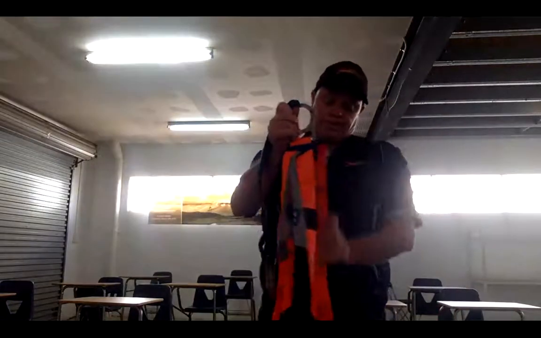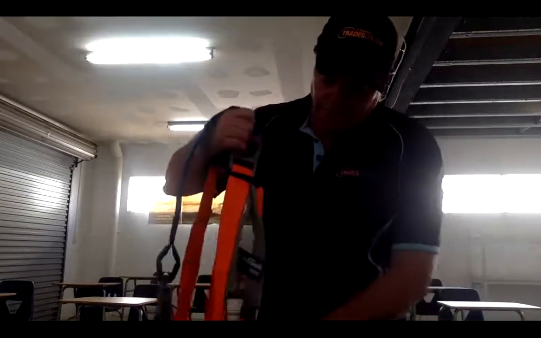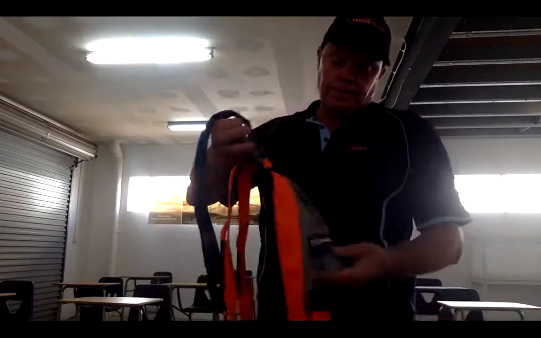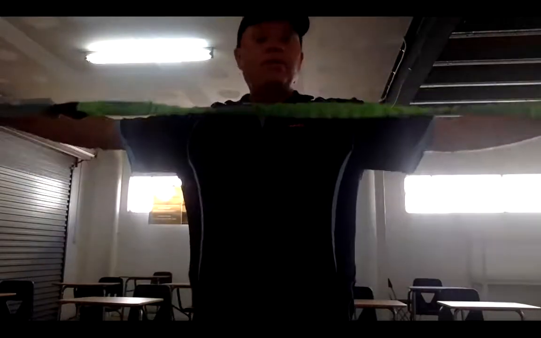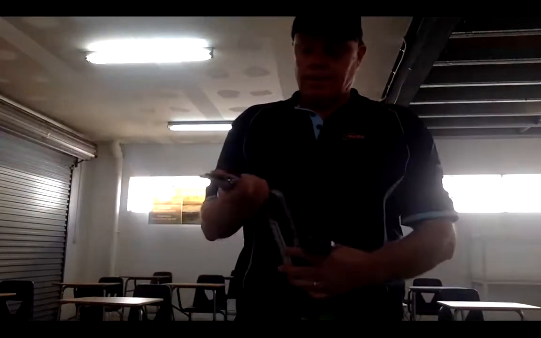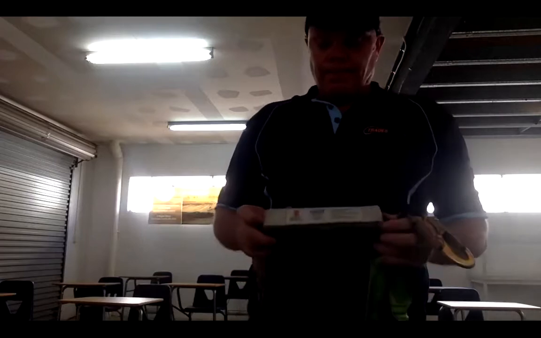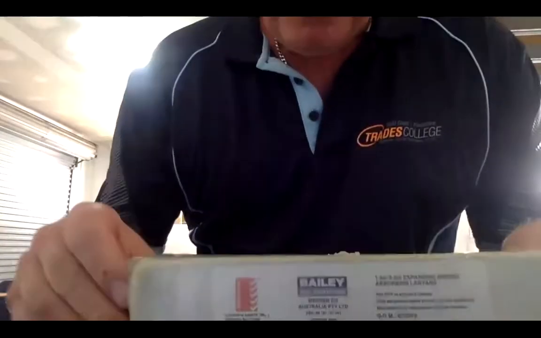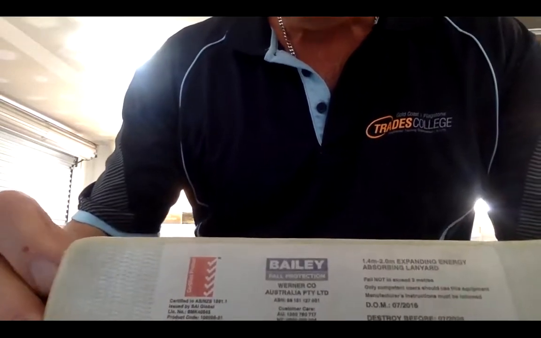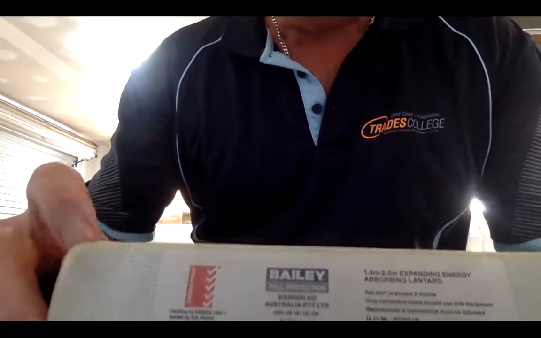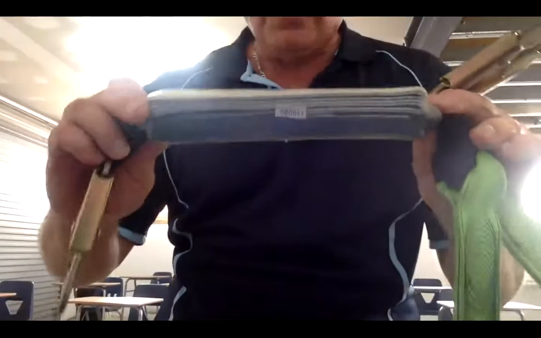Okay, so once you've had a thorough inspection of your harness, just move on to the lanyard. Okay, the lanyard, when it's fully stretched, it's usually 2 meters. And then if you have a look on this compliance tag here, it'll actually say how much the absorber, the shock, this is the actual shock absorber.